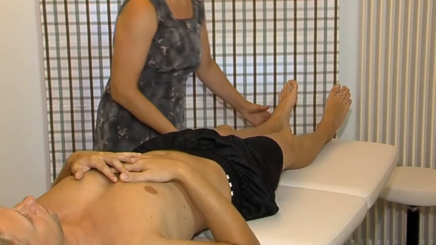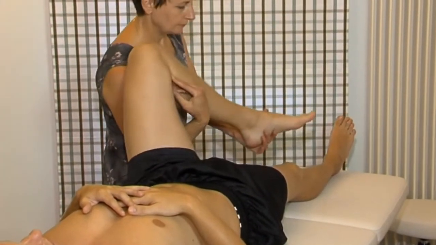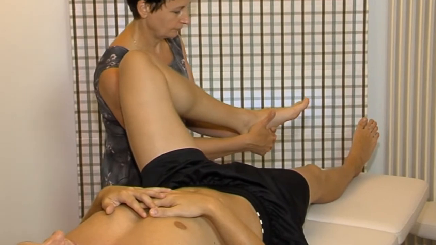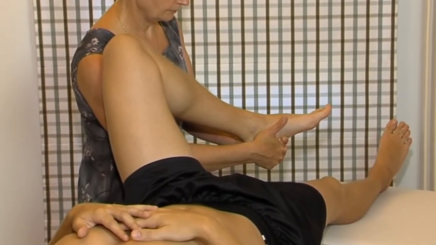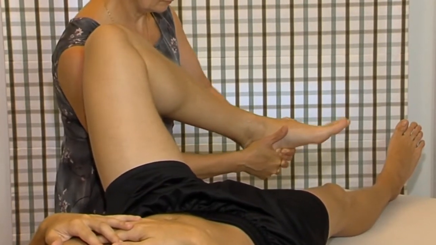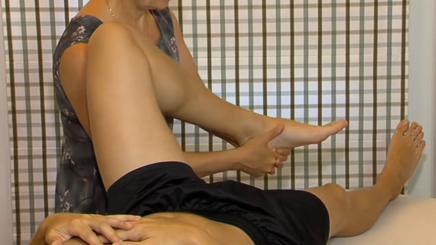The patient's knee is supported by the therapist's shoulder. The heel is grasped with both hands. Full medial rotation is repeated a few times and a thrust follows.